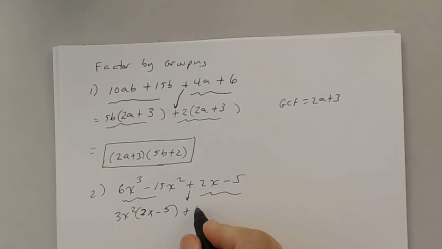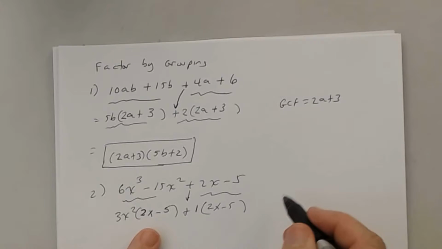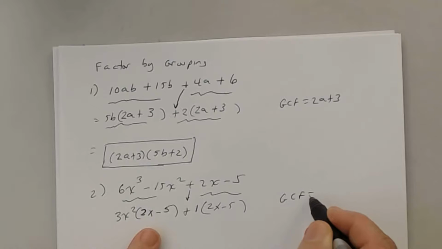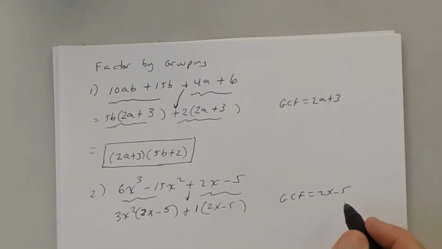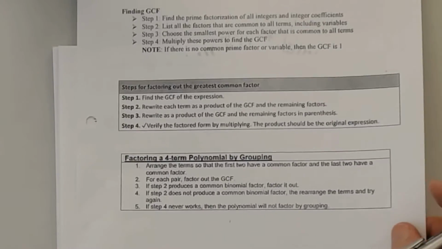So you're going to say plus what? 1, because that's your GCF, times, and what goes inside the parentheses? 2x minus 5. If I'm doing this correctly, if this is factorable by grouping, then these two parentheses should have the same factor. And now, what's the GCF? 2x minus 5.